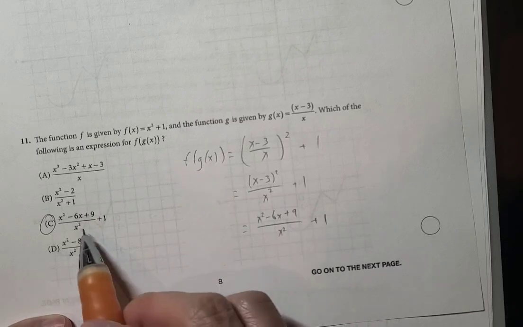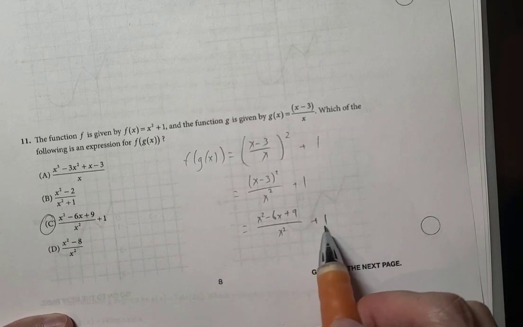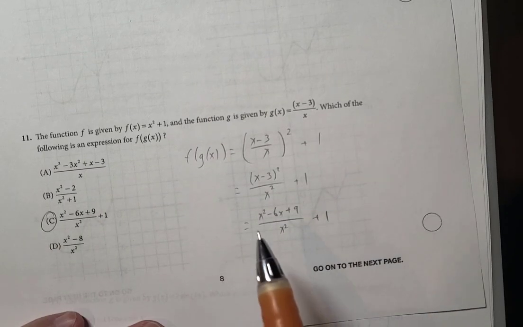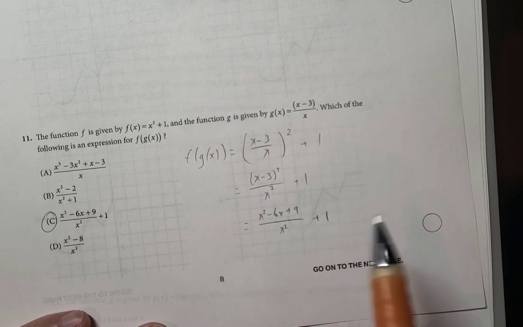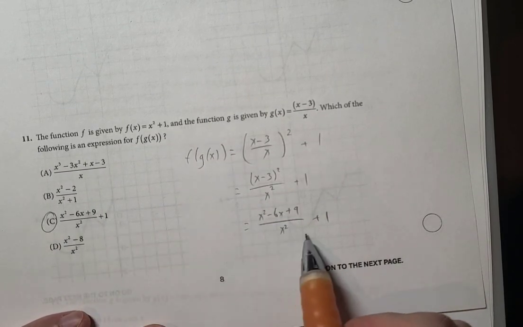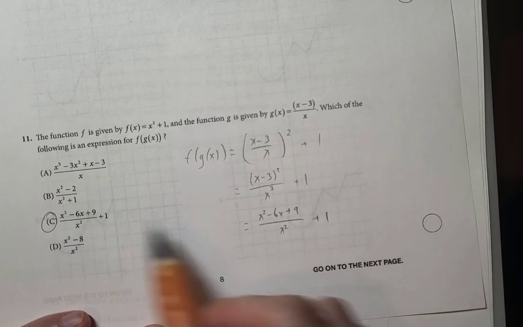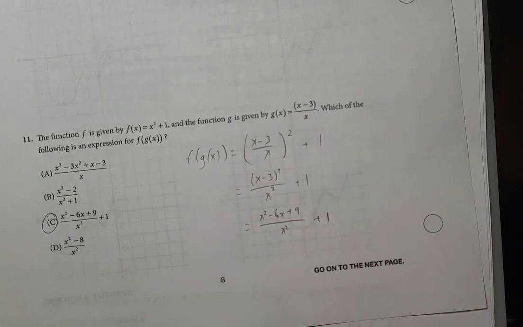If it didn't have this, maybe you would have to, for example, change this 1 to x squared over x squared and then combine. So they could have totally done that also and given that simplified result as a choice. But since we were solving it, I saw that I already had a matching answer. So that's it.